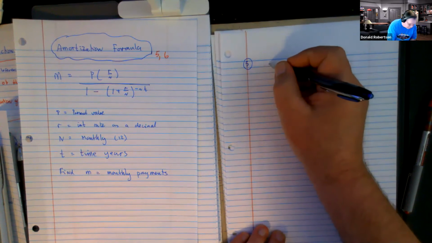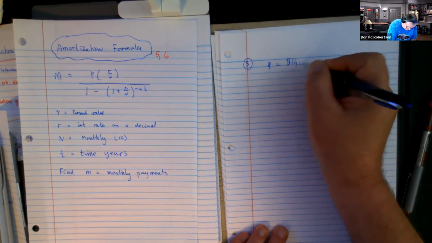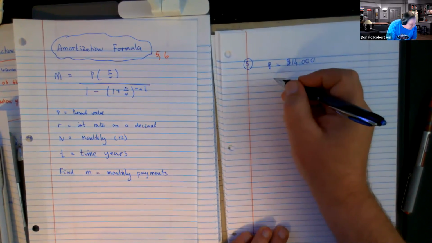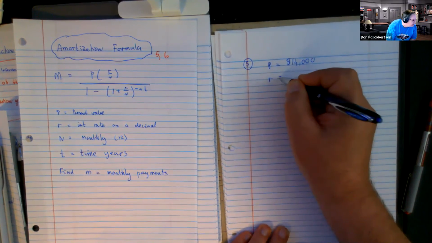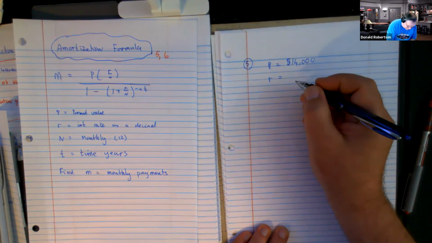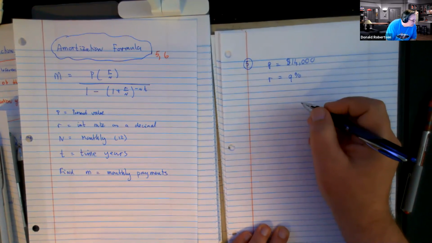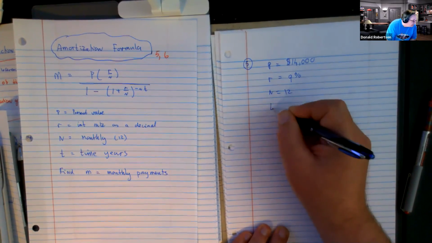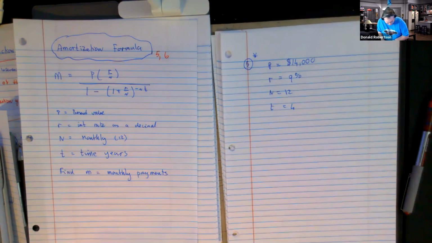In this case, the present value is 14,000. R is the interest rate. N is 12 because it's monthly, and T is 4 years. So that's what question 5 looks like.